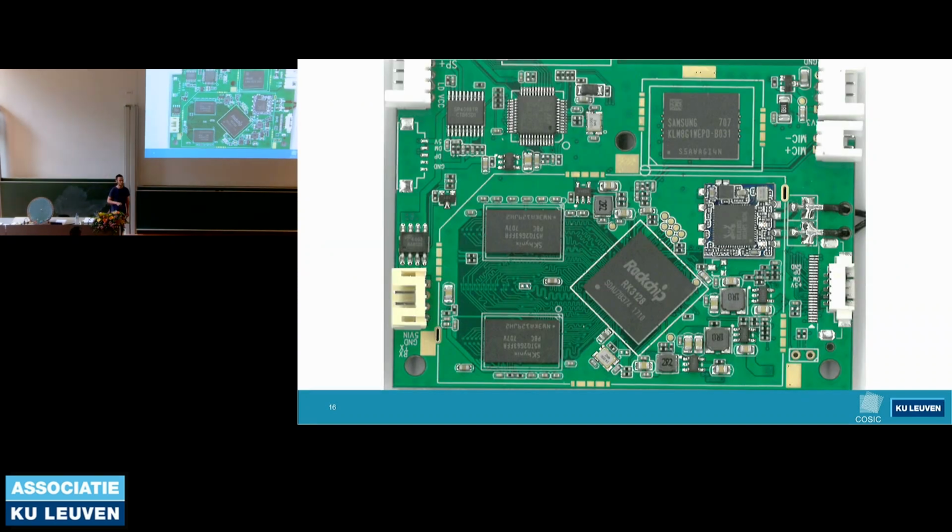Here's a picture I took of a board. I think we can all quickly spot that this Rockchip is the main system on chip on this board. It's a quad-core CPU. I told you there are these squiggly lines or length-matched traces on the board, and these are connected to the volatile memory. And finally, the non-volatile memory chip is this 8 gigabit eMMC chip. An eMMC is an embedded multimedia card. It's very similar to a regular SD card, but in a different type of package.